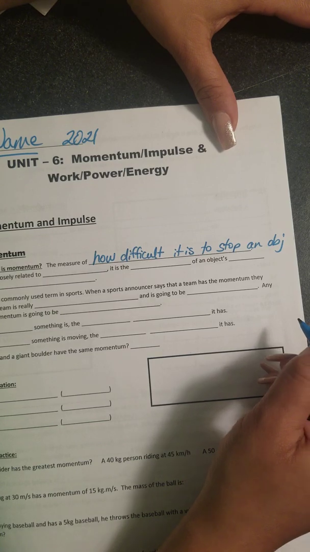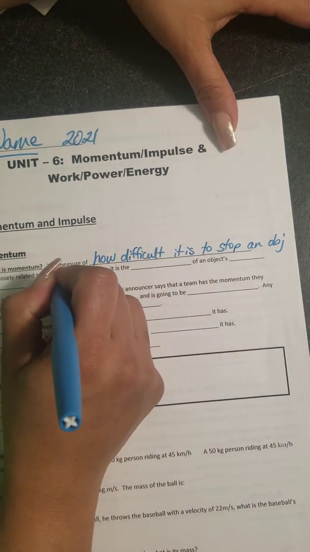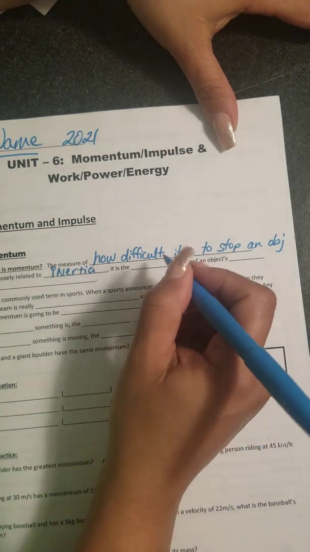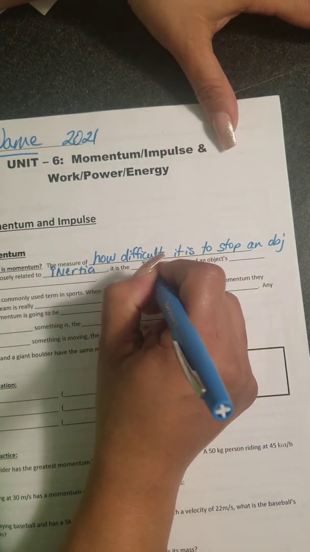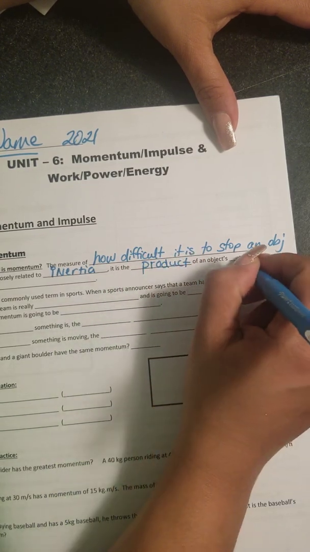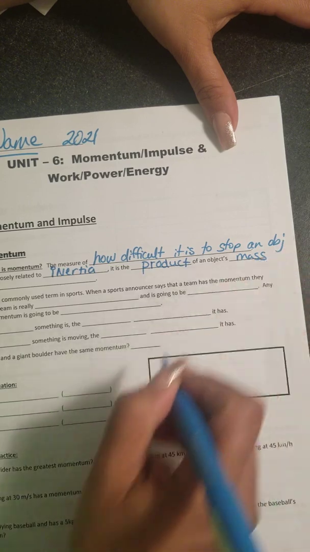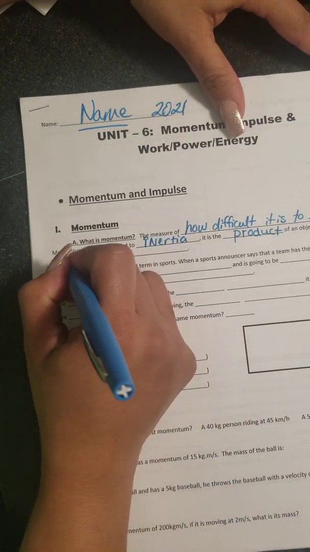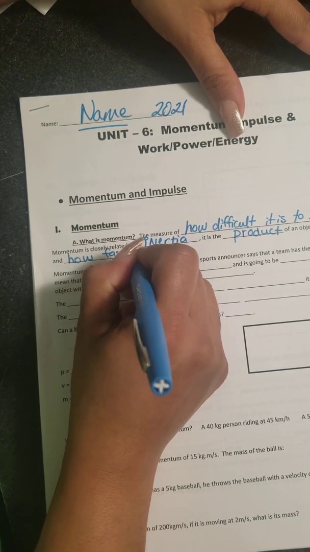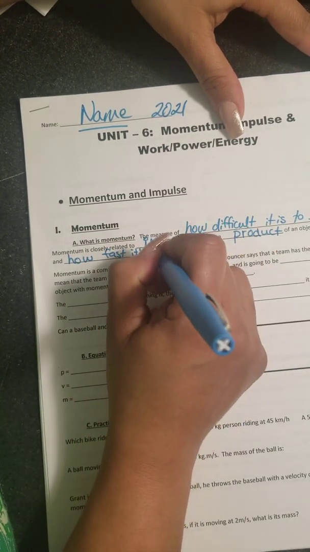Momentum is closely related to inertia. It is the product, so product means multiplication, of the object's mass and how fast it's moving.